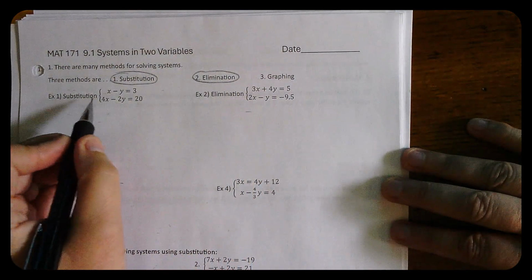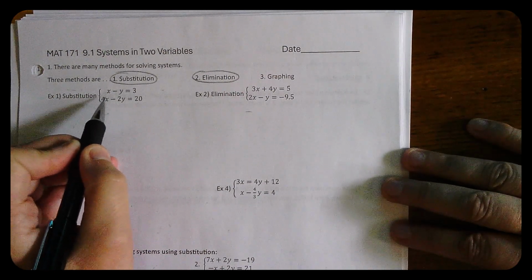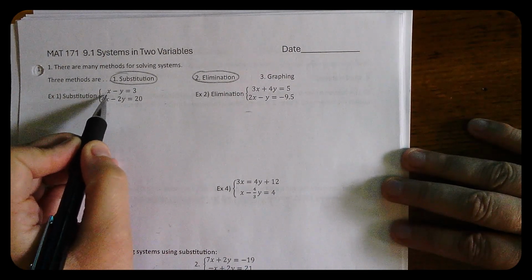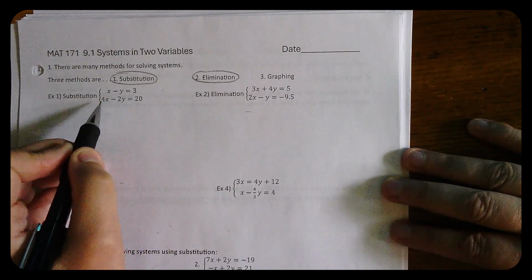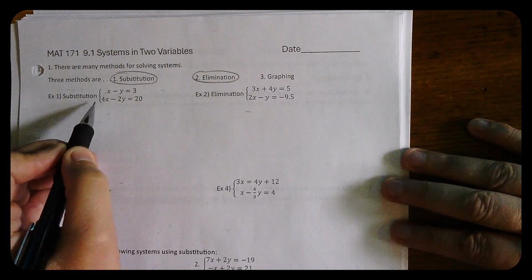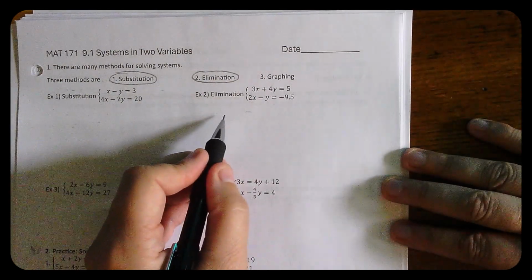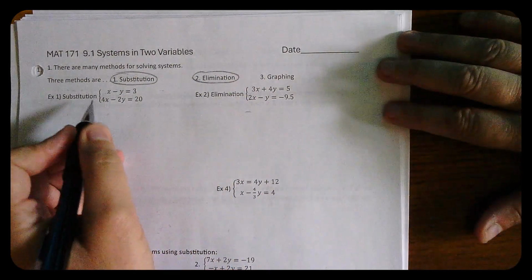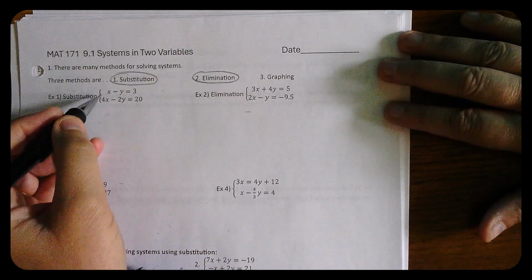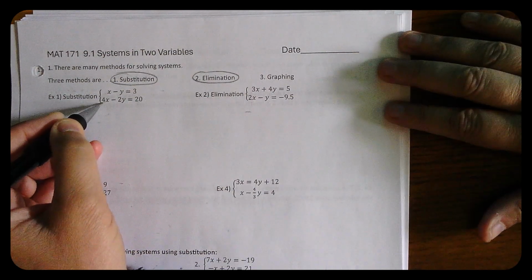Okay, so what is a system of linear equations? Well, that's when you have two equations with two unknowns, so an x and a y. And so you can solve the system with substitution or elimination, and we're going to do substitution first. So the first thing you want to do is pick a variable to solve for, and you always want to pick one that doesn't have a coefficient other than 1.